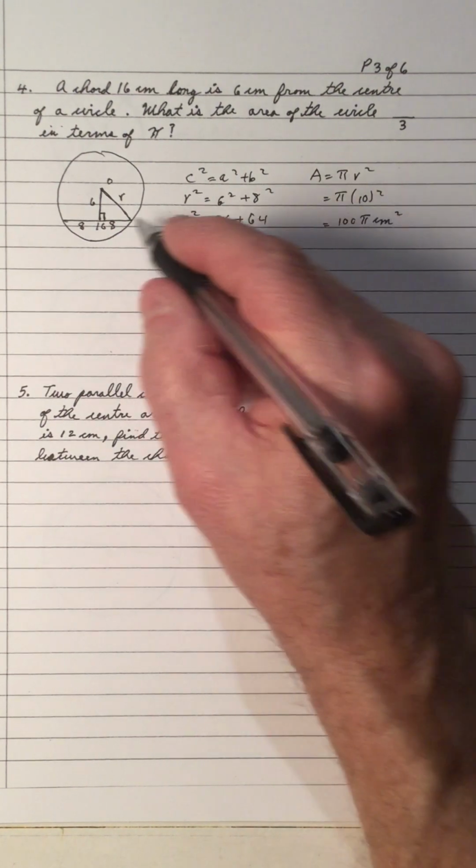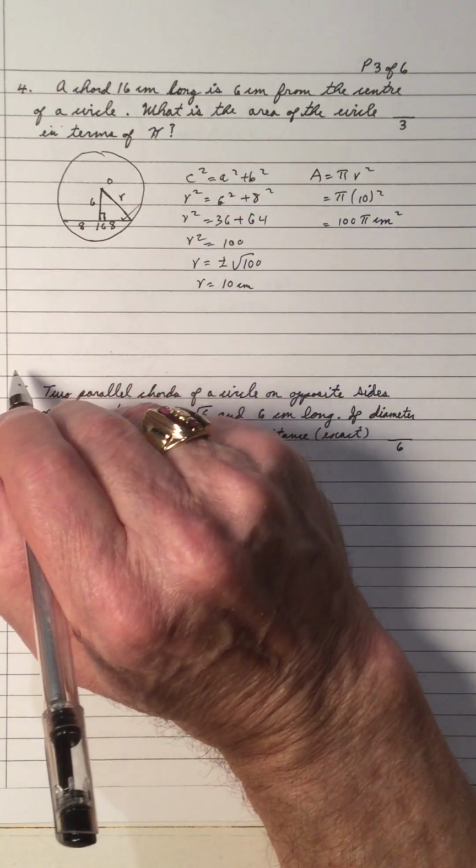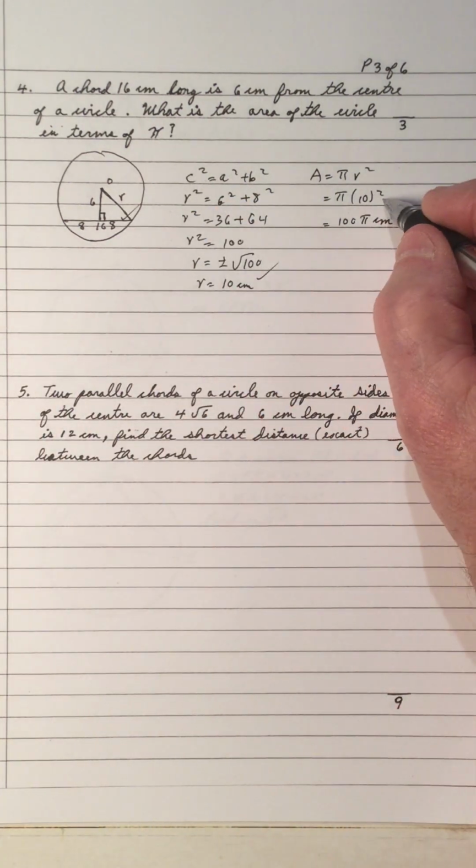And if you have the 8 and the diagram, you get a mark. If you have the 10, you get a mark. If you have the area, you get a mark.